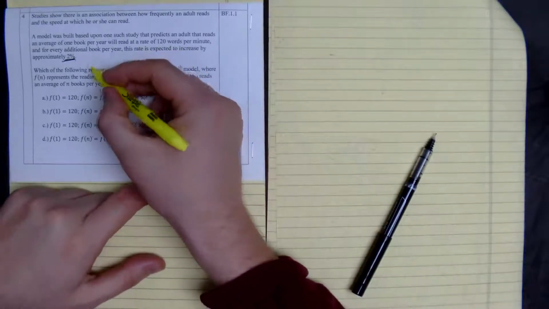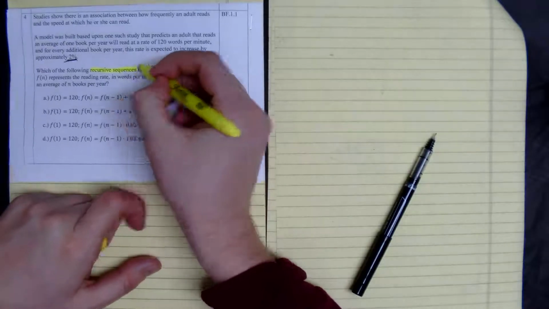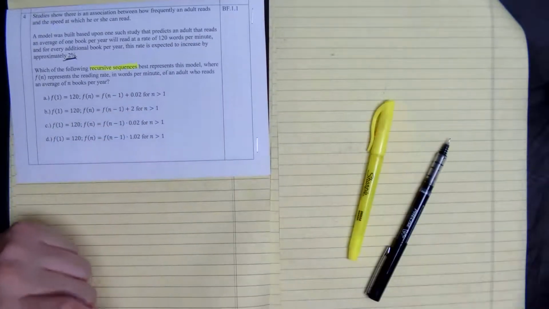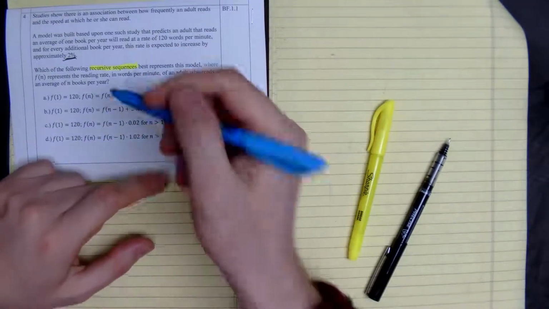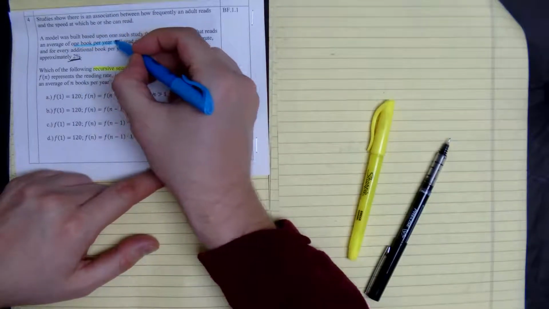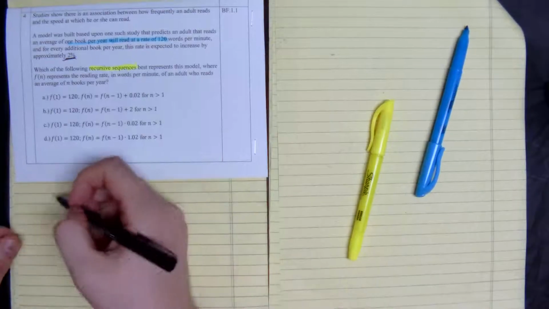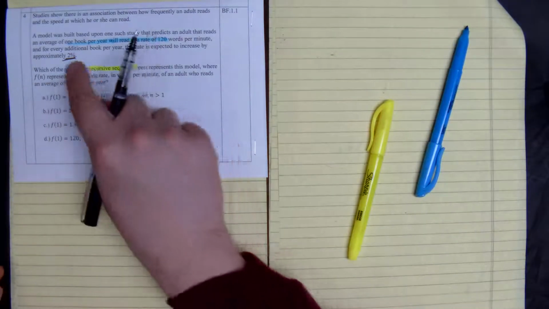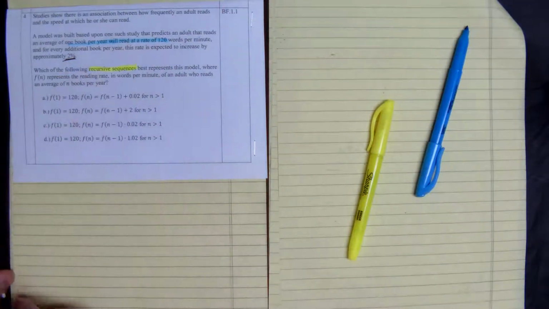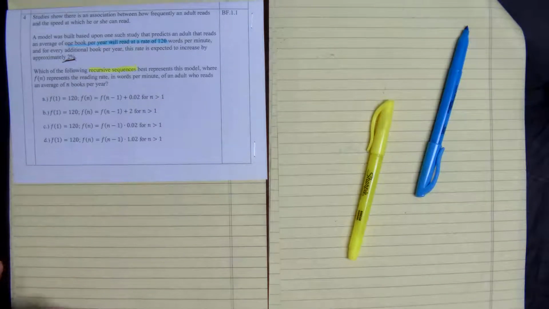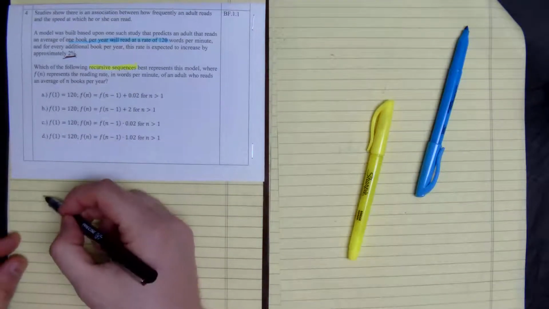Looks like we're looking at a recursive sequence. So that means we start off with one book per year. And since we're doing it by 2%, we're increasing by 2% per book. This means that this will be geometric.